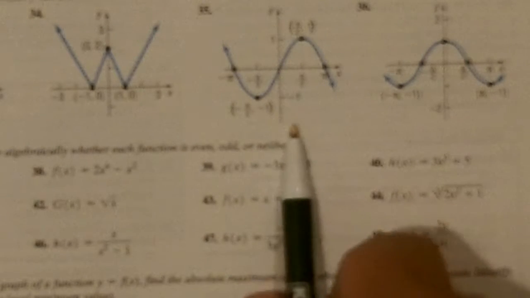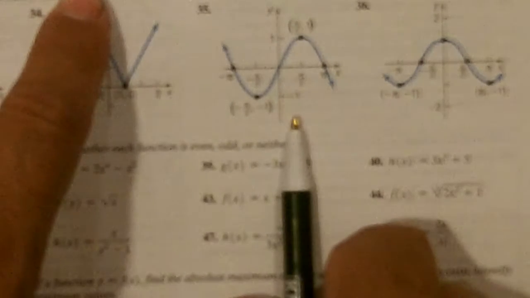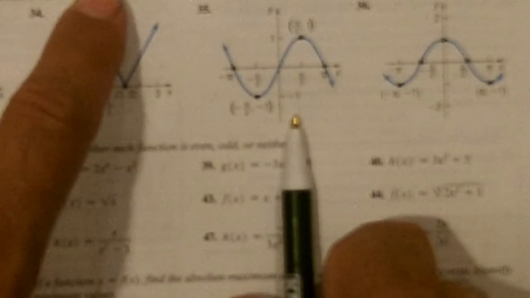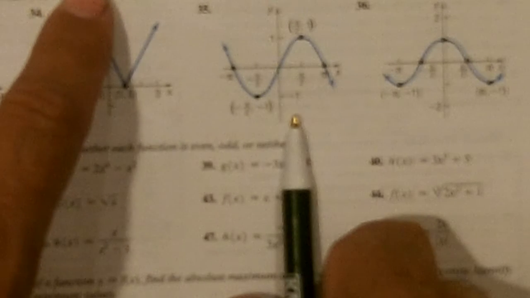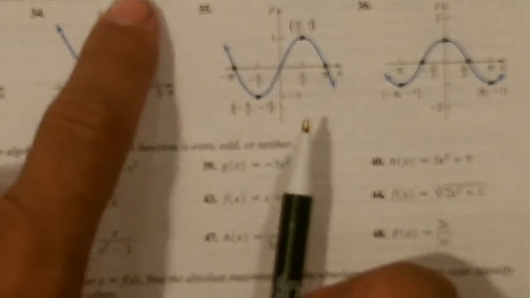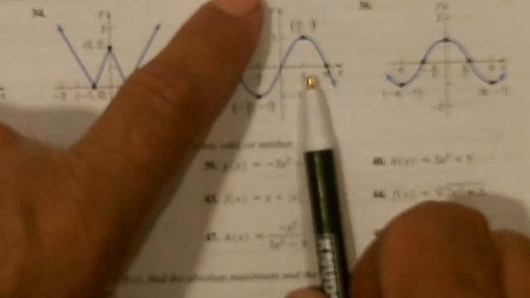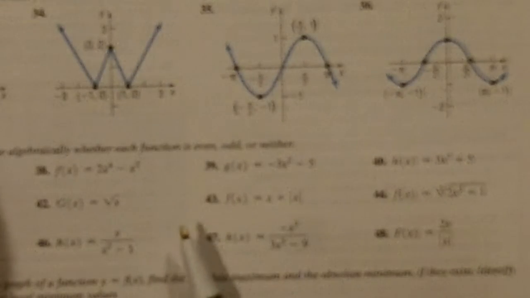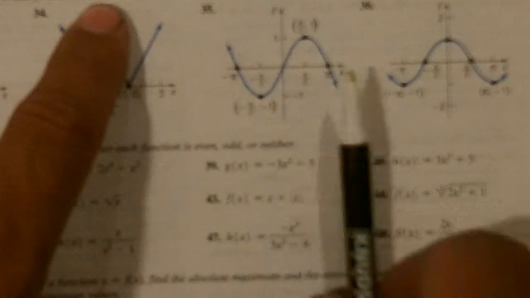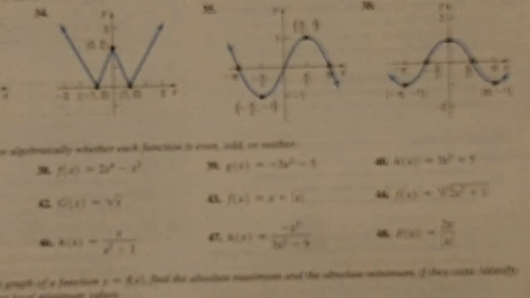35 is this graph, and it asks the numbers, if any, at which f has a local maximum. So now they're asking for the x value. And what is the local maximum? There's a local maximum at pi/2, and the local maximum is 1. That's where gas will get trapped. And B, is there any local minimum? Yes, it happens at -pi/2, and the local minimum is -1. That's 35.